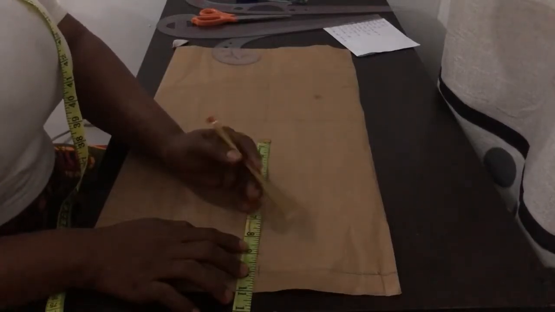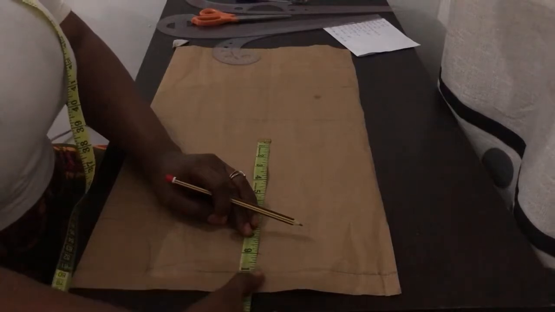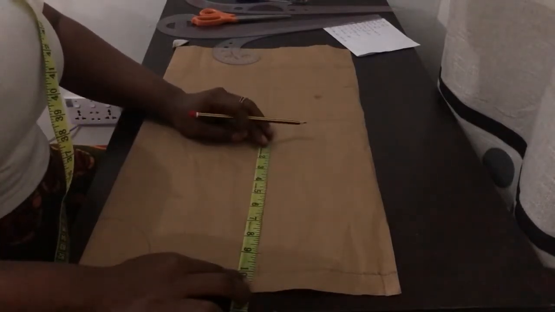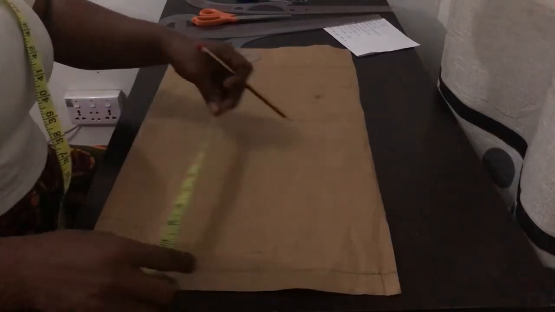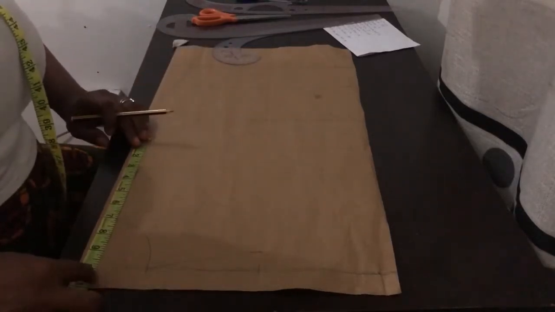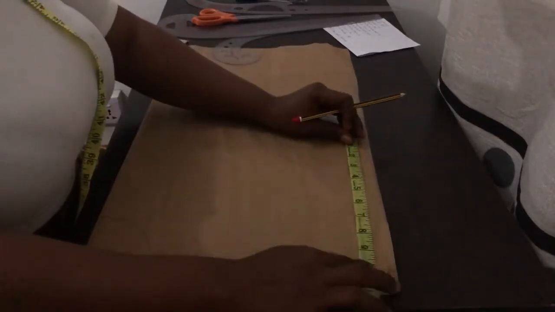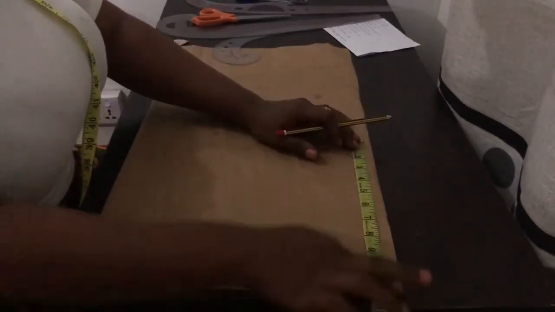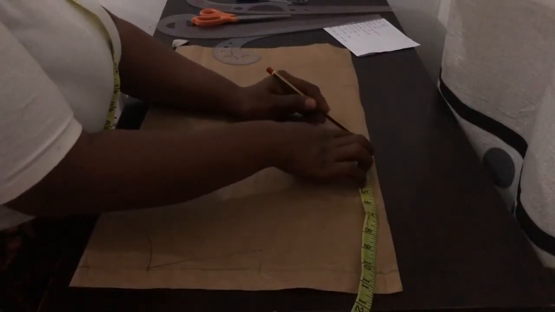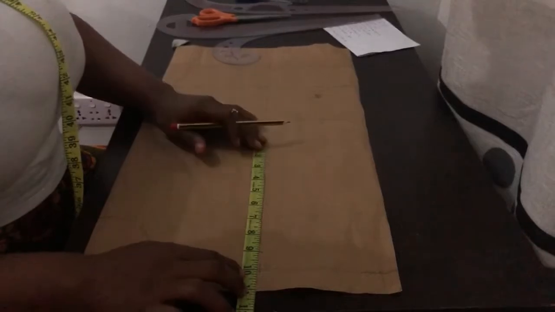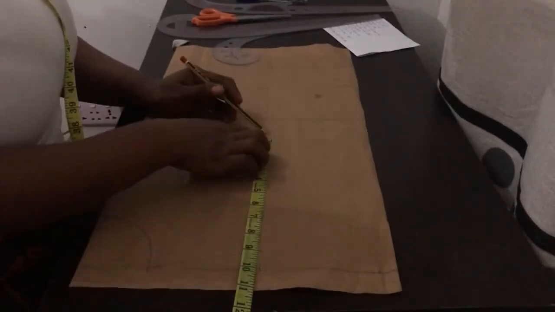You can see this is 9, but when you check it from this place, it's 10. So we do it from this place because we need them to correspond together. It should be on the same angle, the same length, 10 inches. But when you check it from the 1 inch slant, it is 9.